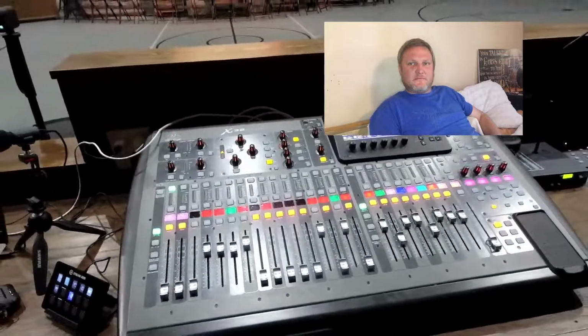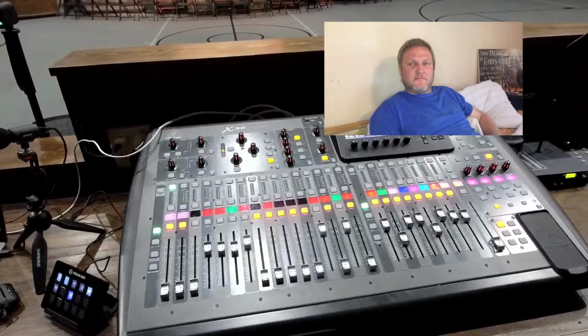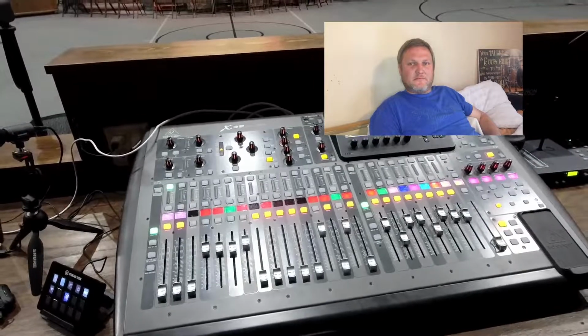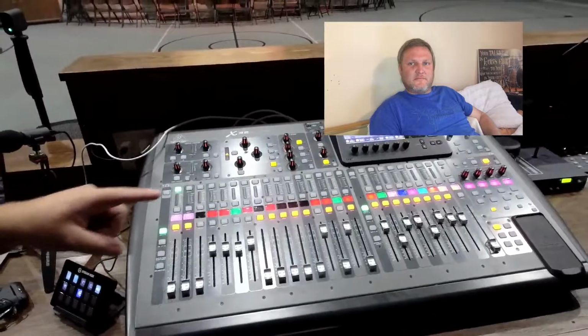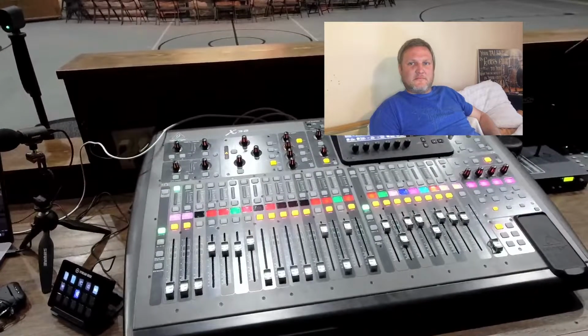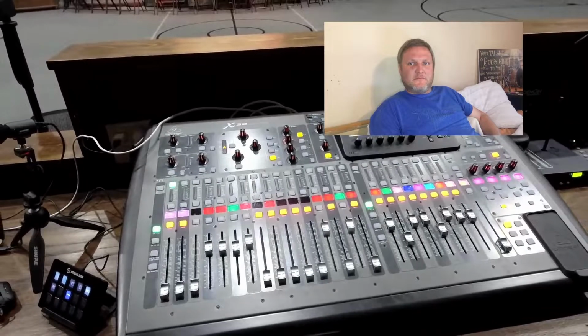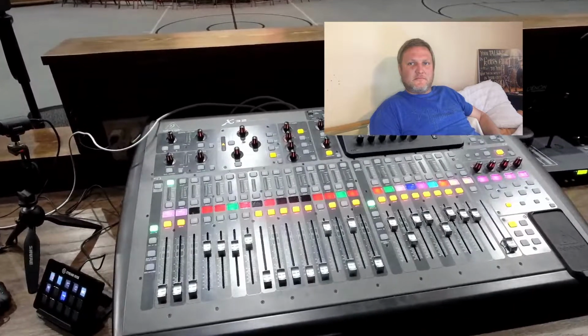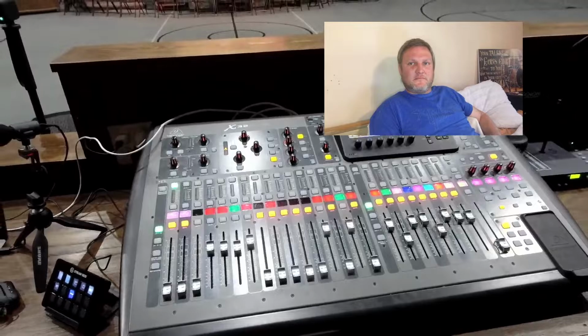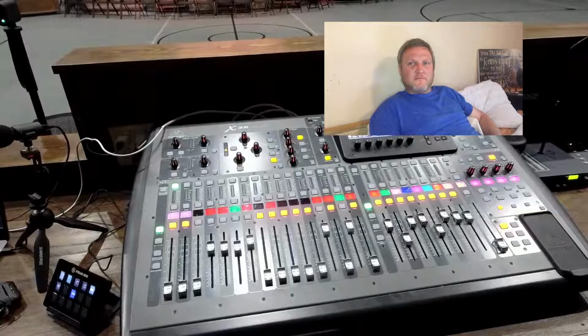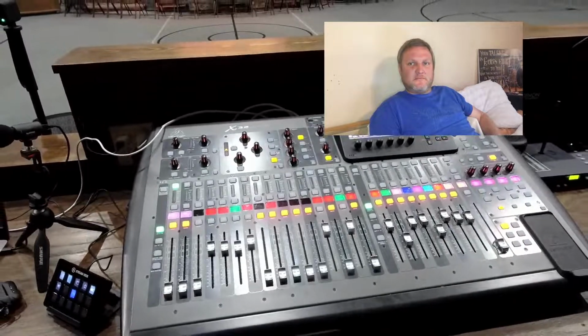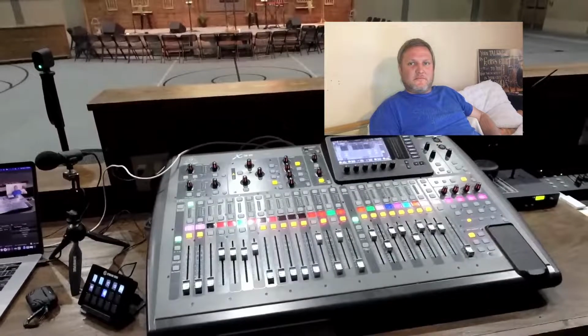But a good digital board setup, mid level or above, will give you a set of digital outs. In this case, we have a USB output on the back that you could run in, and you can use USB digital audio. You can use a matrix. We'll go into depth in another episode. You can use an auxiliary out, like an auxiliary send. So there's a bunch of different ways you can get your live stream audio.